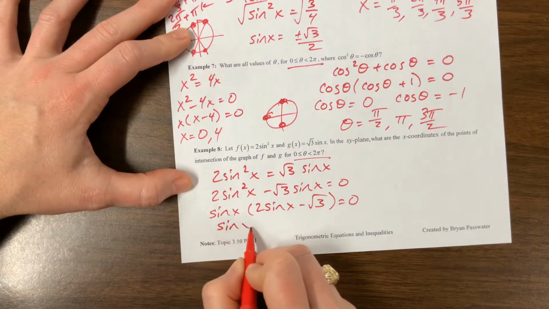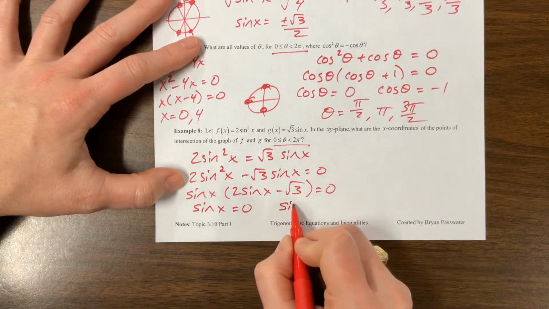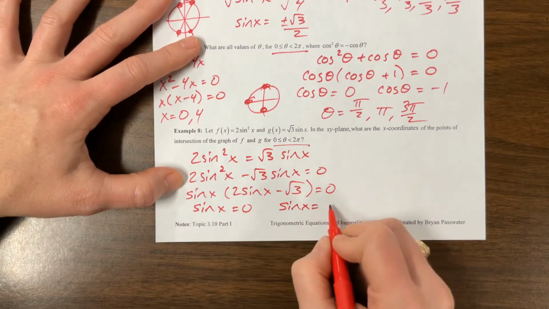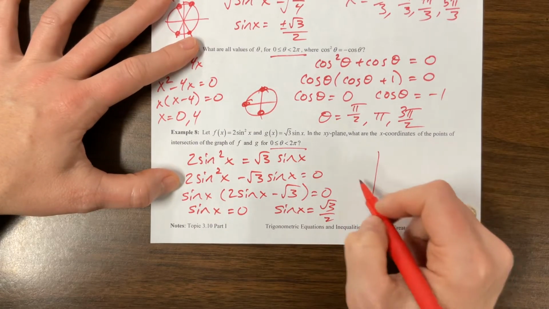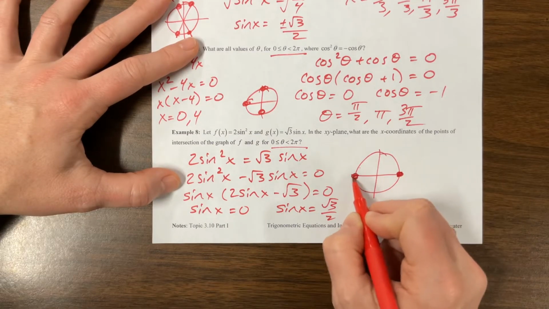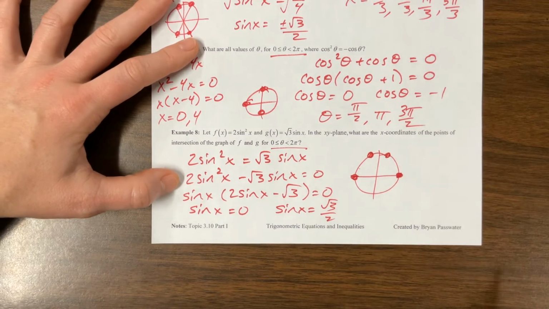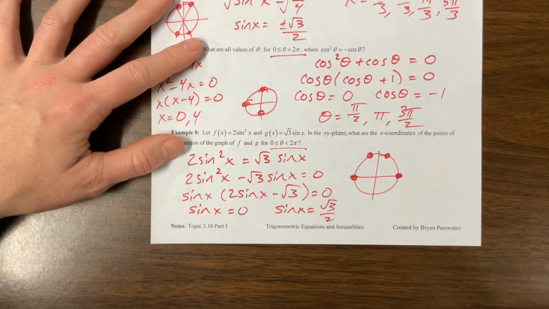Sine of x will equal 0. When does sine, we'll do that in a second. And then sine of x would equal root 3 over 2. Thinking unit circle, when does sine equal 0? Sine is the y value. It's 0 here and here. When does it equal root 3 over 2? It's there and there. It never equals root 3, but when does it equal root 3 over 2?